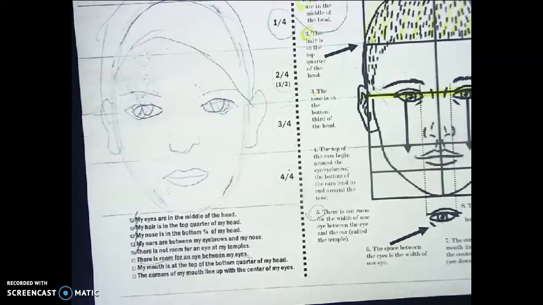When your drawing is completed and you've been able to check off every single box, you're welcome to show it to me, and then we will move on to the second step.